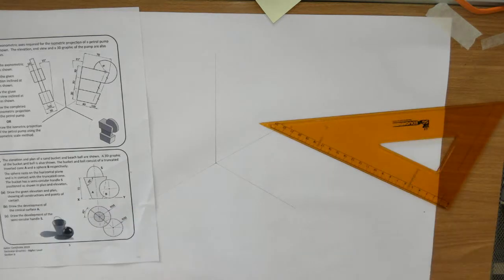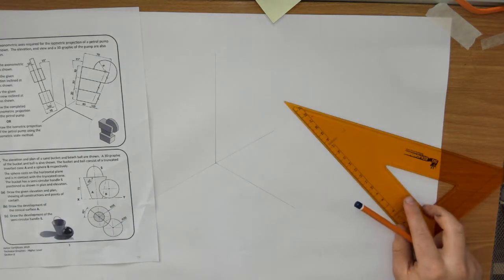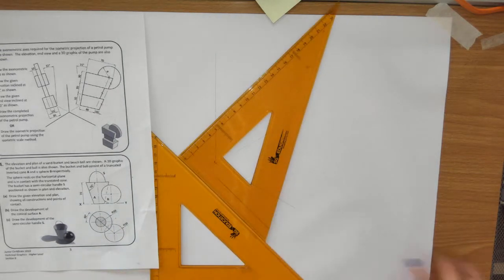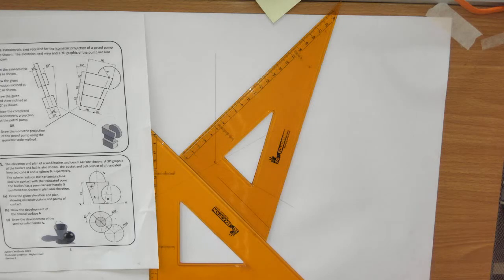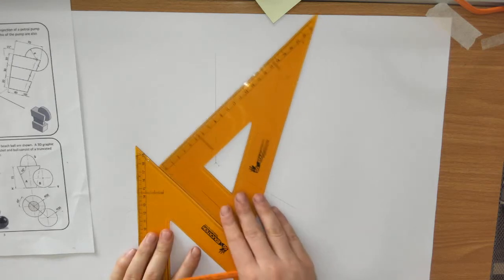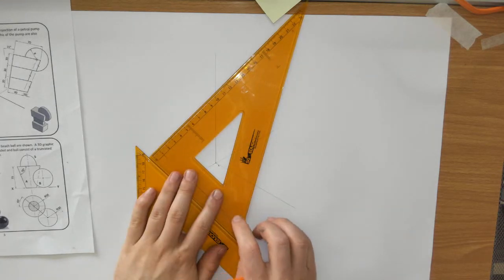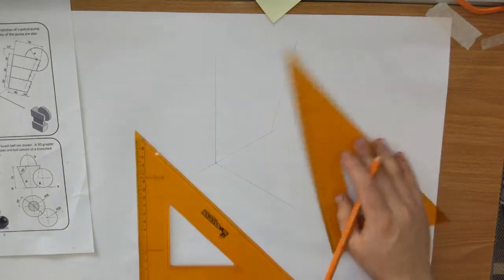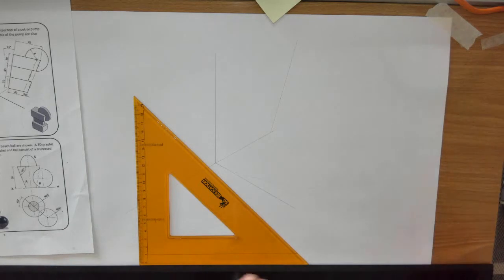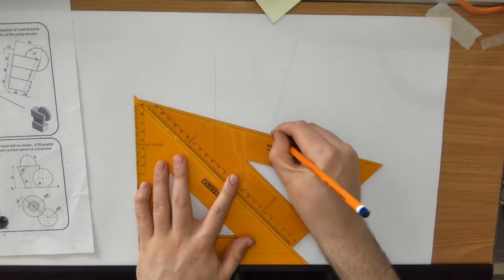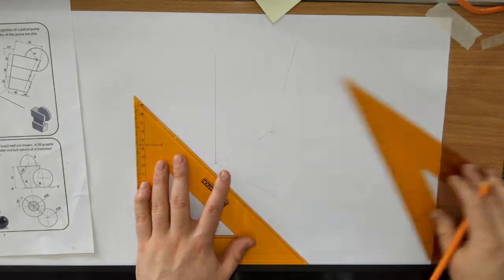z-axis. I'm going to get my 60, 30 and 45 degrees set squares, and I'm going to put the two of them, one sitting on the other. So the 60, 30 sitting on the 45 degrees set square. I'm going to put the 45 degrees set square on my t-square. So I'm going to draw in a line here. This is at 75 degrees, so it's inclined at 15 degrees to the y-axis. And I'm going to mark along here.